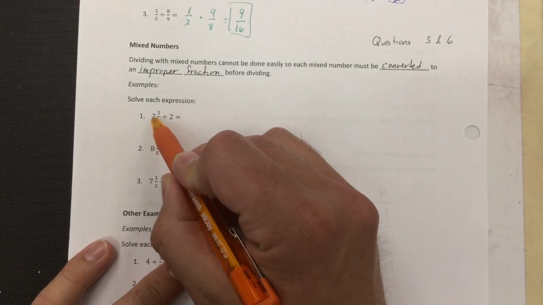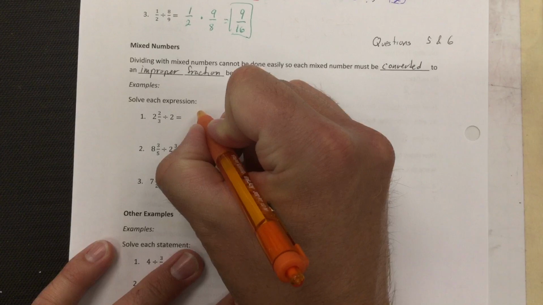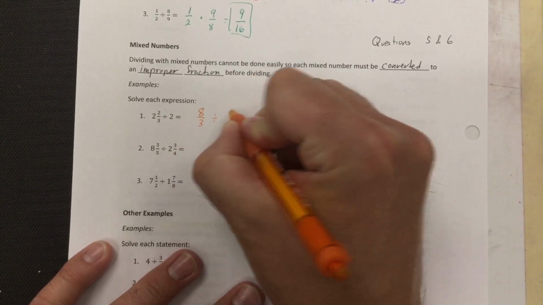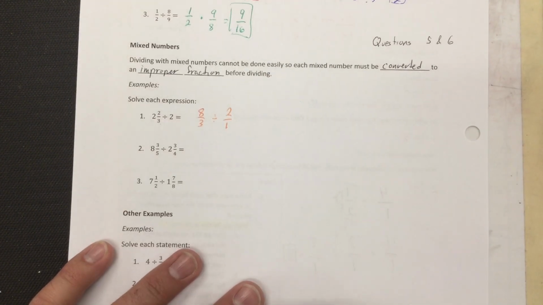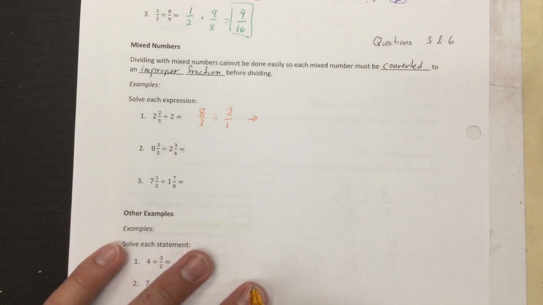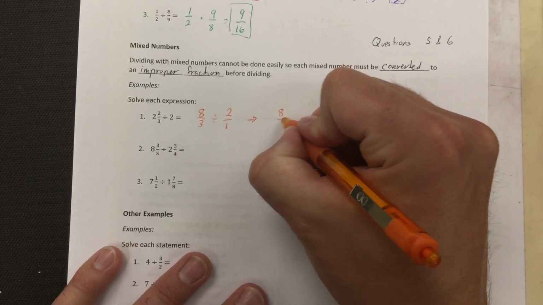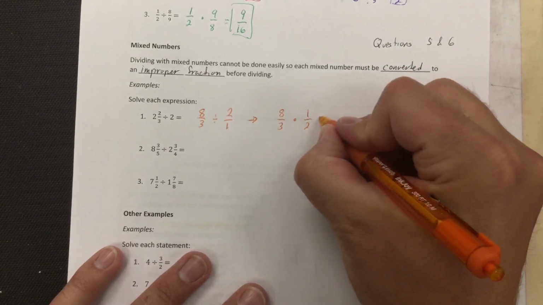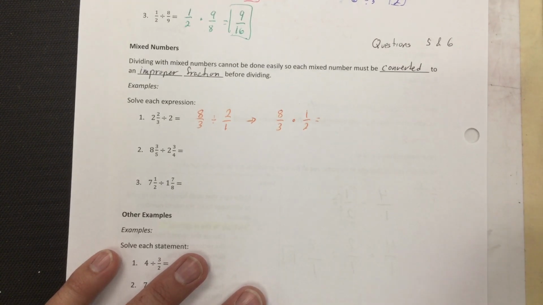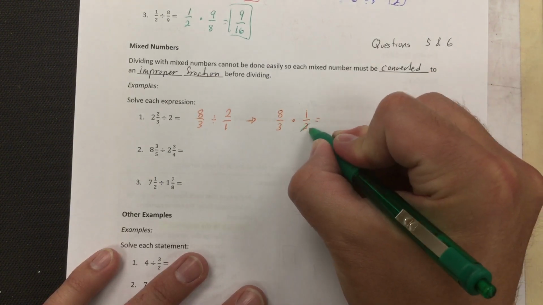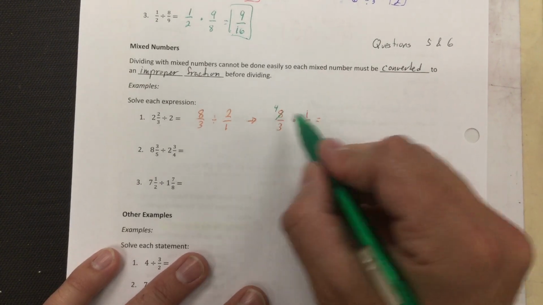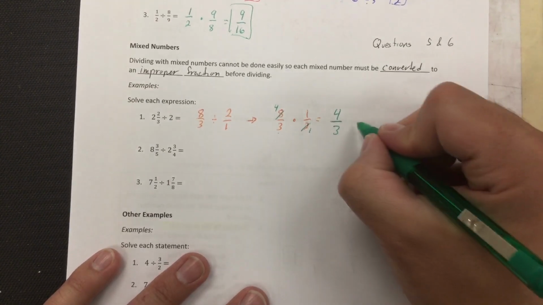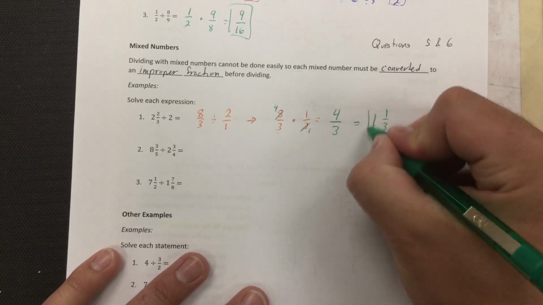So the first one here, we have 2 2/3, which is the same as 2 times 3, which is 6, plus 2, so this is 8/3, divided by 2/1. Now what we're going to do, we're going to multiply by the reciprocal. 8/3 times 1/2. Okay, and this is going to give us our final answer. Now, if we look at this one here, 8 and 2, we can divide both of them by 2. And so 4 times 1 is 4, 3 times 1 is 3, and we get an answer of 4/3, which is equal to 1 1/3.